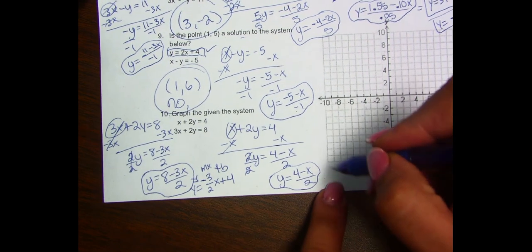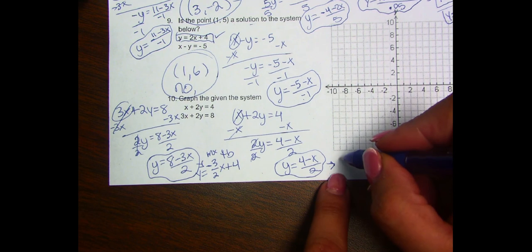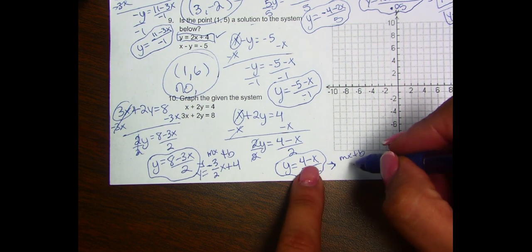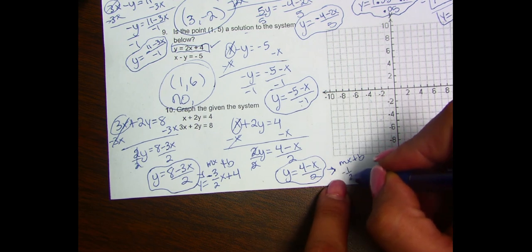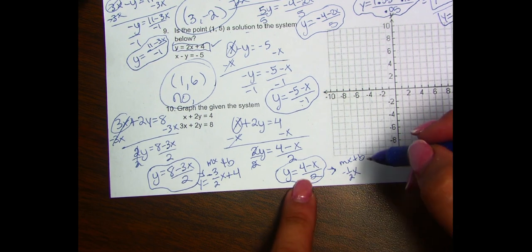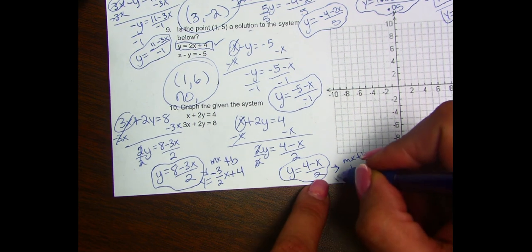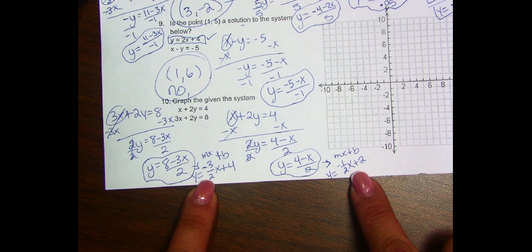This one, if we divide by 2, it's going to become, once again, if we do mx plus b, the one with the x is your m. So negative 1 over 2, you can put it as negative 1/2 x. 4 divided by 2, that's 2, so we put 2. So y equals negative 1/2 x plus 2. So that's how we can convert this notation into mx plus b.